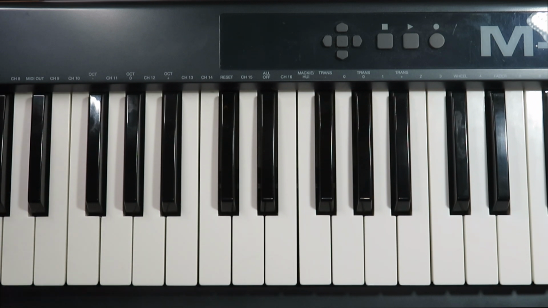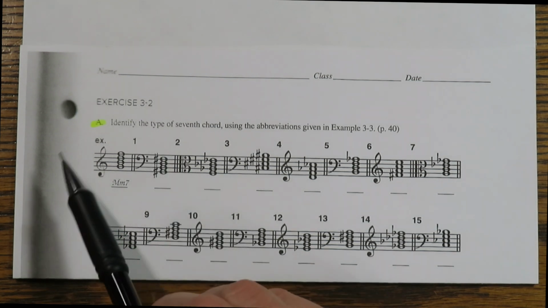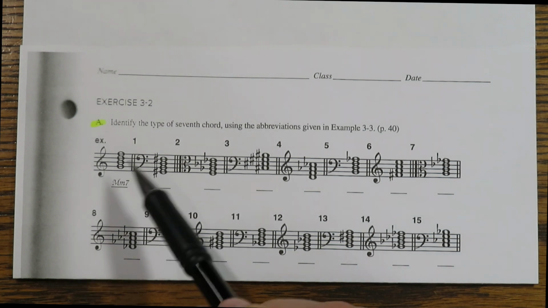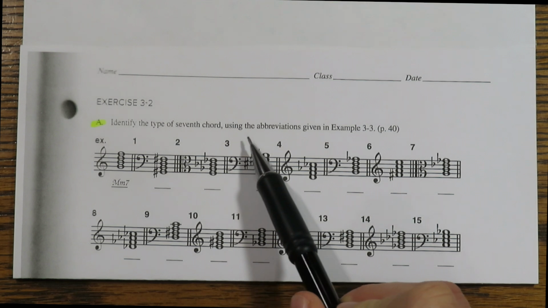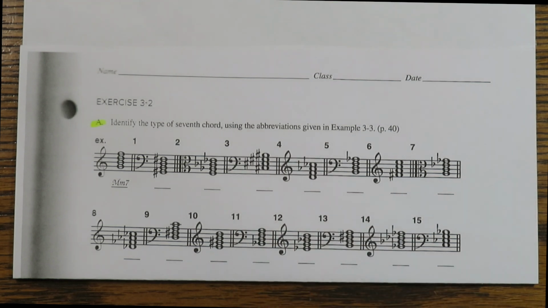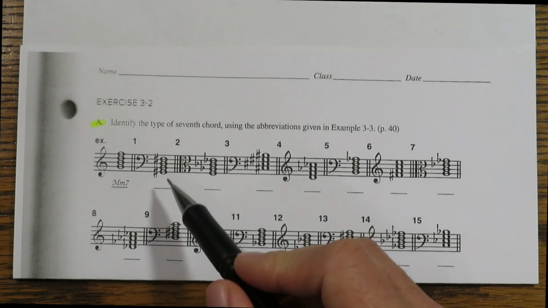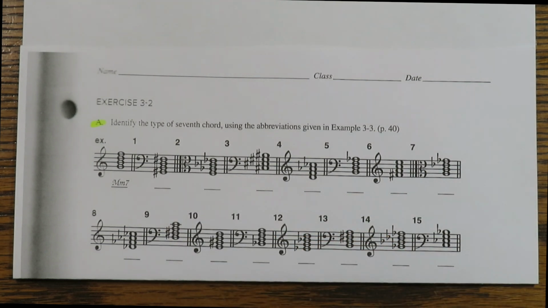the next section. Thanks. Hi, so here we are in exercise 3-2A, and we are to identify the type of 7th chord using the abbreviations given. Okay, so let's start. We have number 1, bass clef, G sharp, B, D to F sharp.